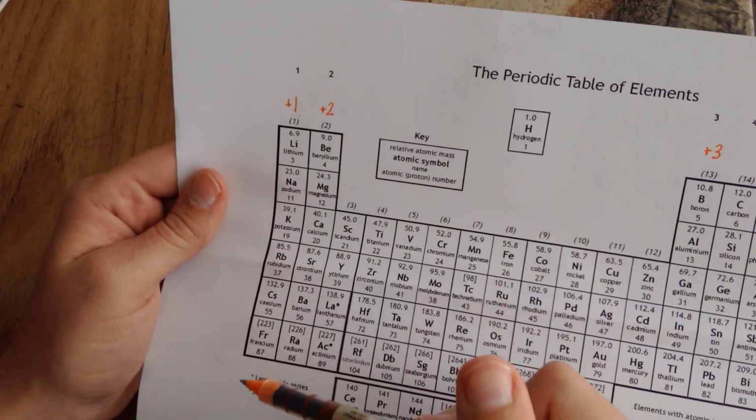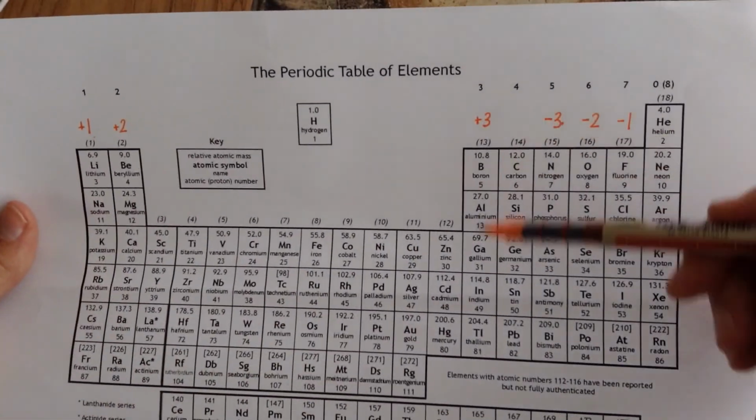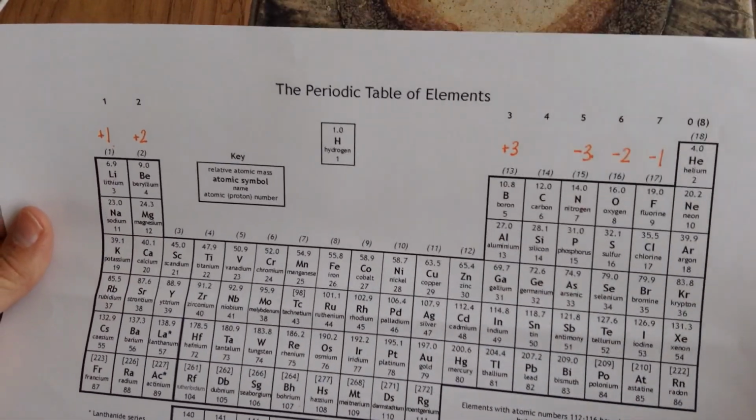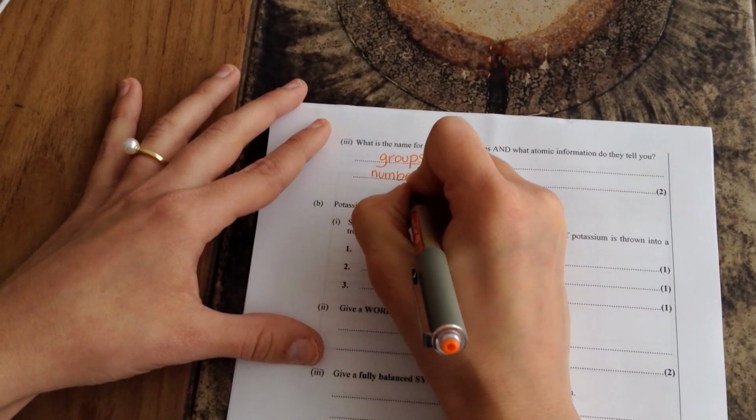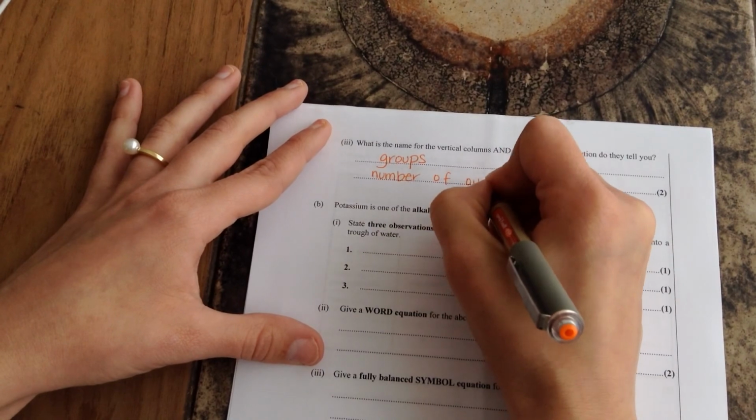So everything in group 1 has 1 outer electron. Group 2 has 2 outer electrons. 3 has 3, 4, 5, 6, 7, and 8. So the groups tell you the number of outer electrons.